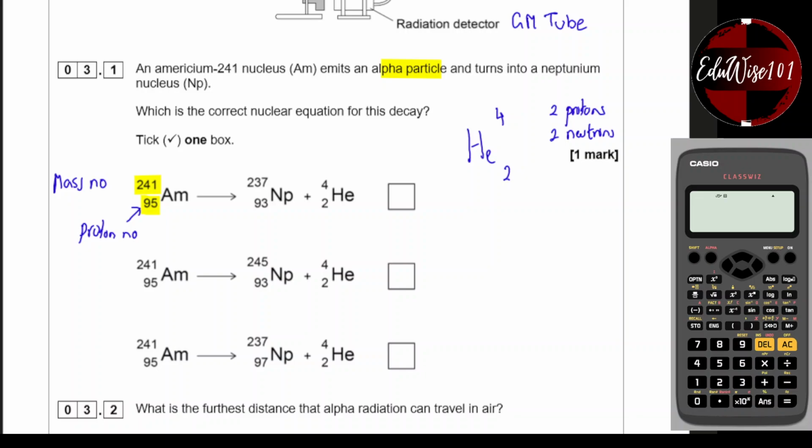Now, the mass number should be equal on both sides. So you have 241 should be equal to 237 plus 4, right? That would be 241. 93 plus 2 is 95. So the first option is correct.